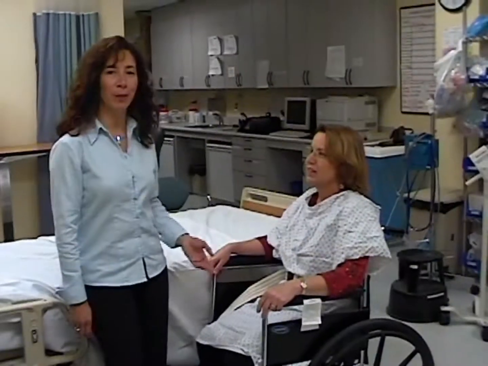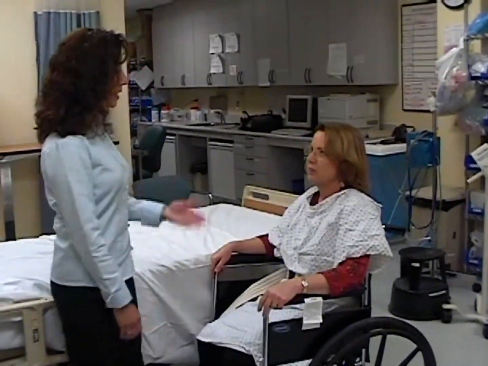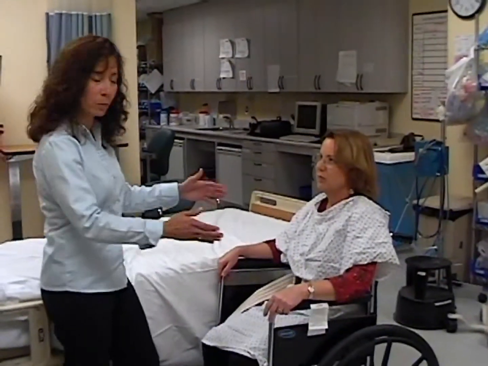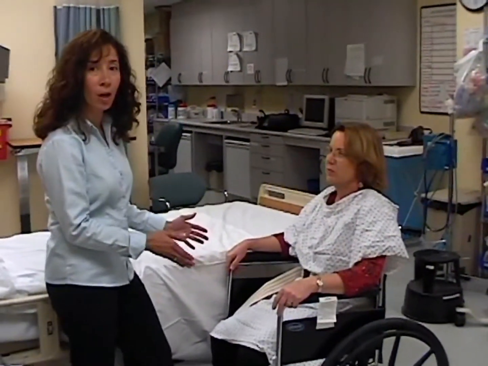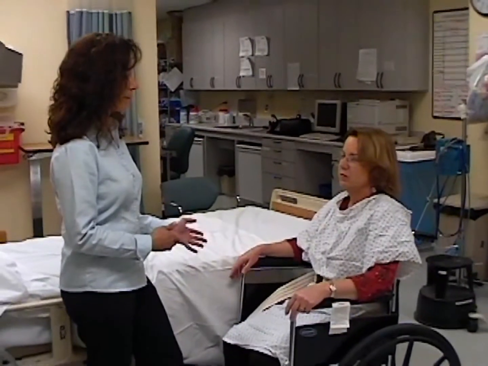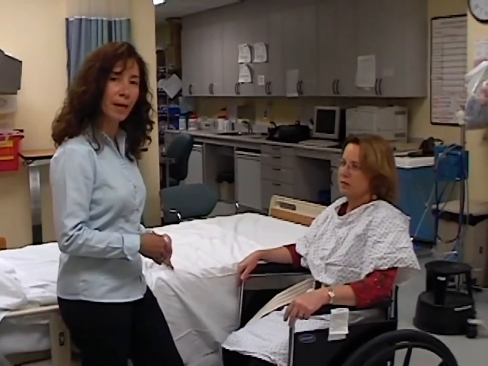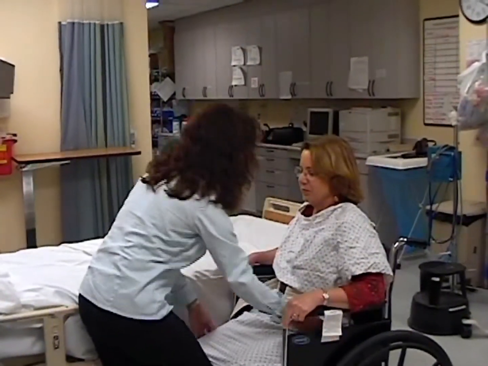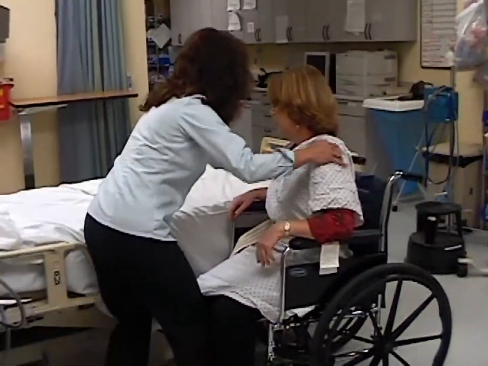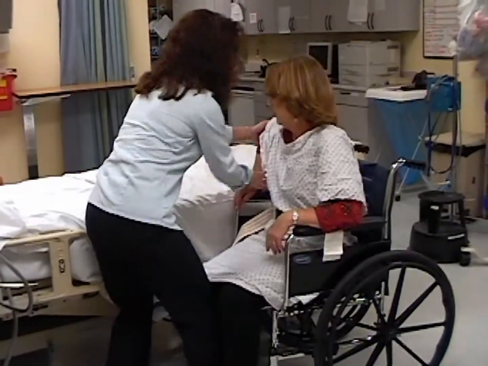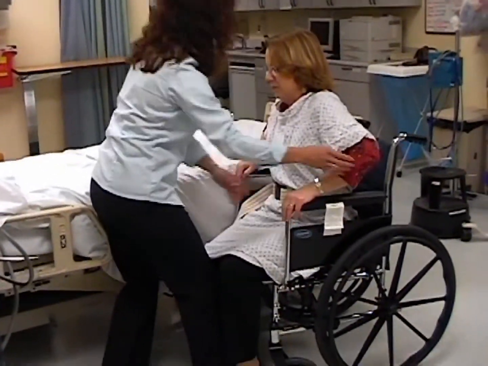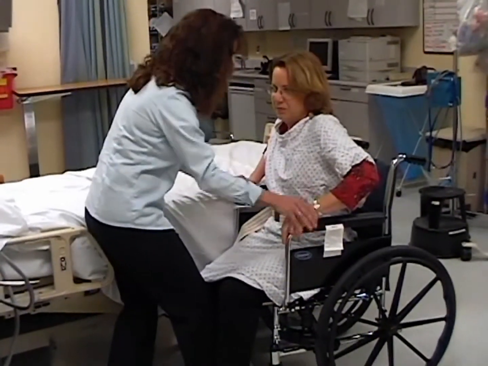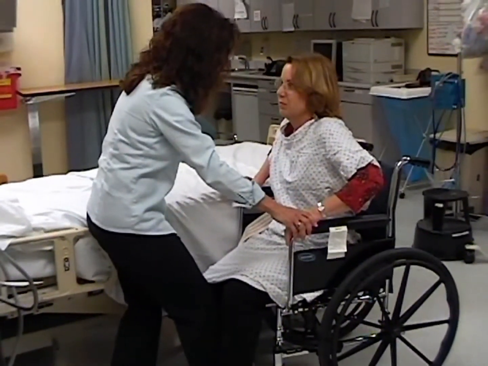Okay, so now we're ready to put our patient back to bed. Since we said this patient had a left side weakness, we're going to bring them back to bed on the other side. So we position the wheelchair with the right side, which is their strong side, closer to the bed. We want to make sure that the patient comes to the edge of the chair, and that they use their good strong arm to push off. Even if the other arm is weaker, we still want to reinforce them by touching the patient and telling them what we want them to do.